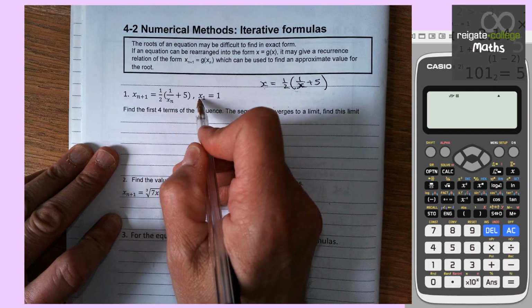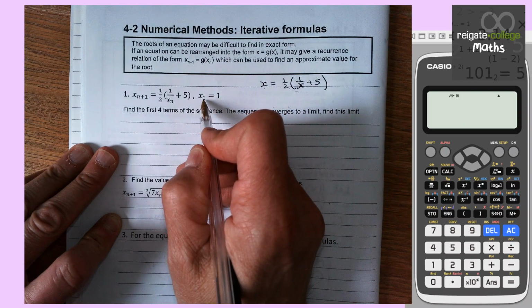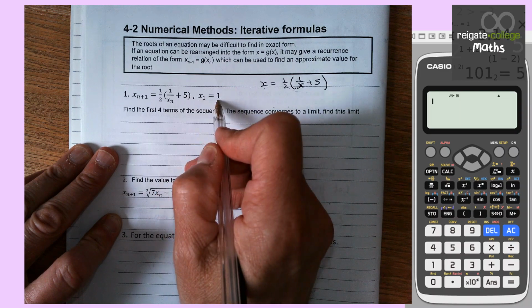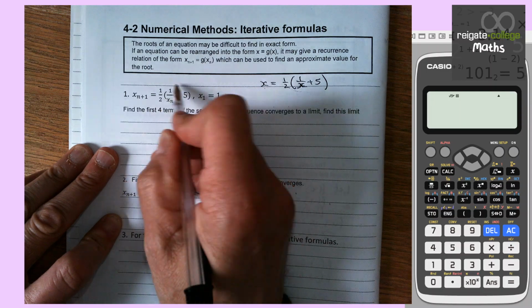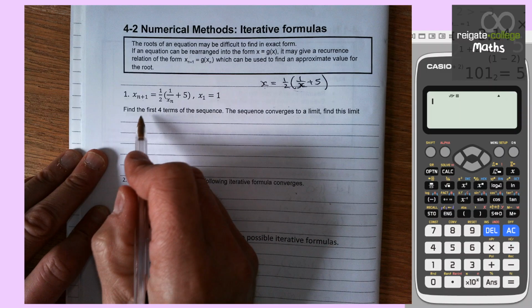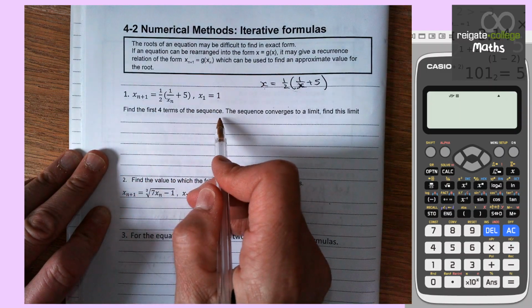So we first of all say we're going to have a value of x1. We're going to get a sequence of estimates for our root x. So this is going to be our initial estimate. We're going to put it in here. So we're going to say n is 1. We're going to put it in there, and we're going to get x2 out. So here's our formula. Find the first four terms of the sequence. The sequence converges to a limit.